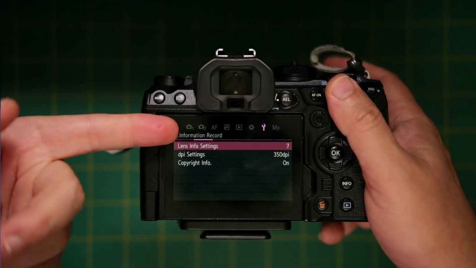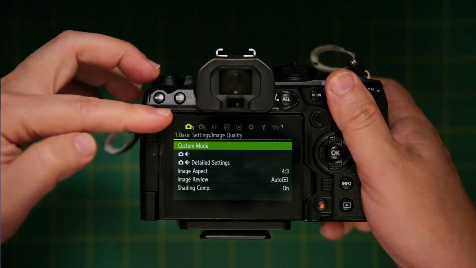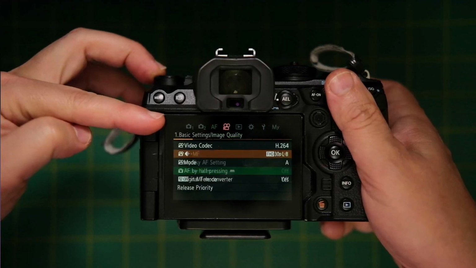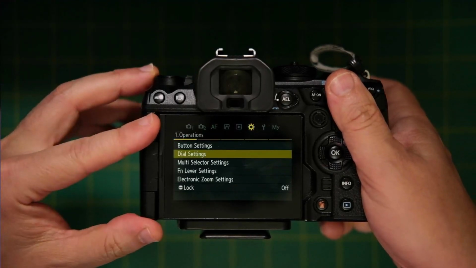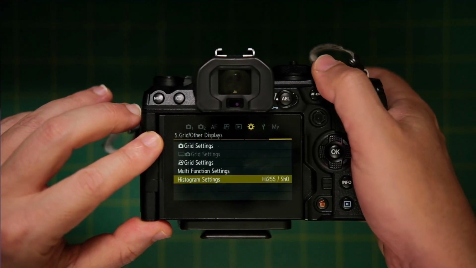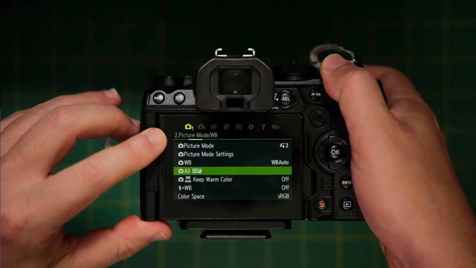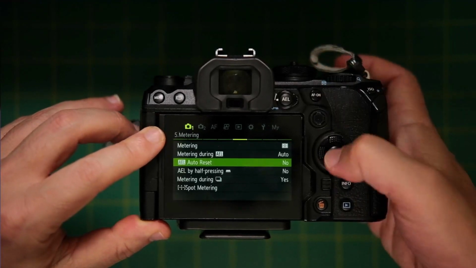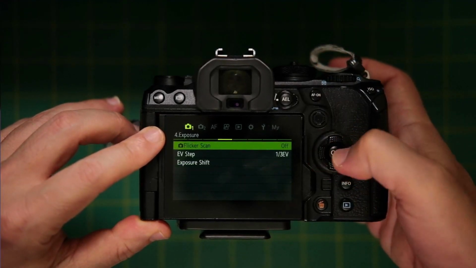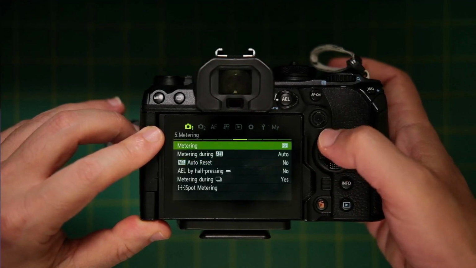If I want to go back to shooting menu number 1, I can just rotate the front dial, and that'll skip from section to section to section. And then I can rotate the rear dial to change what page I'm on in that section. So I can go back to shooting menu 1 and just rotate the rear dial, and then I can use the D-pad. But the D-pad does the same thing as the rear dial. So you have a choice there.